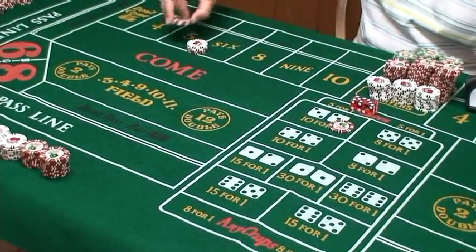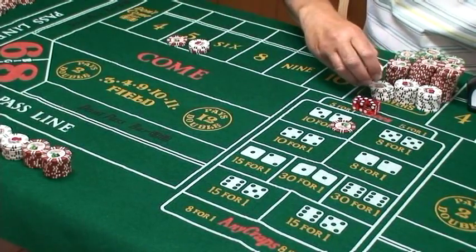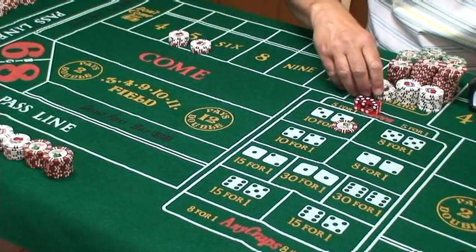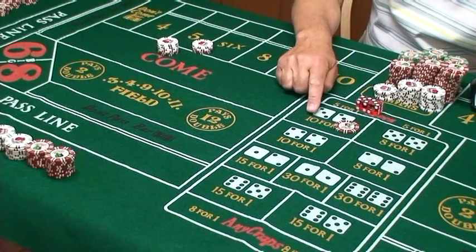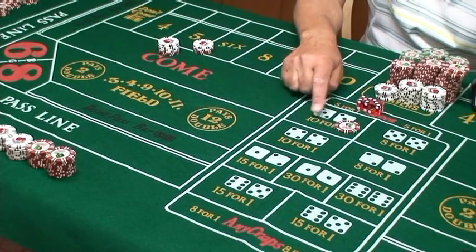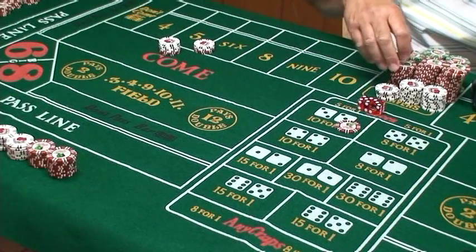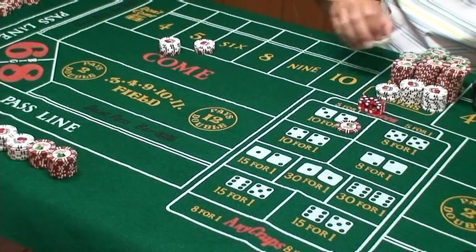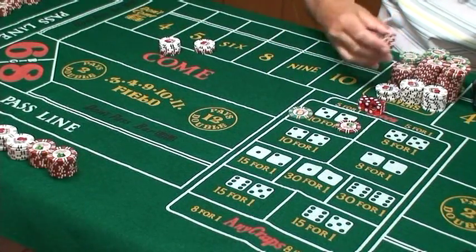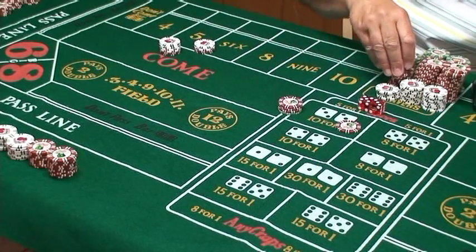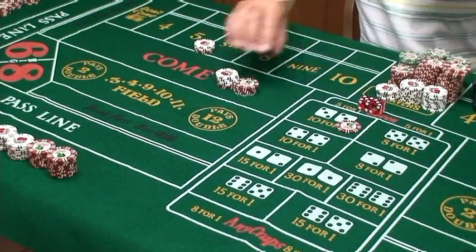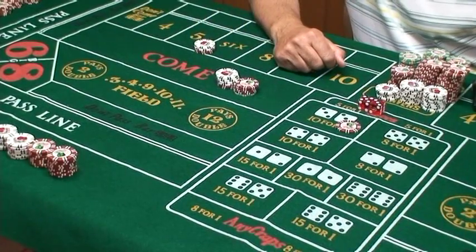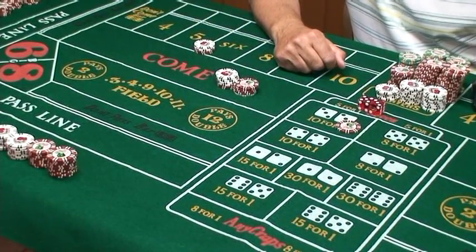In this case, you would win $14 for your $12, a typical bet, but you would also get, remember, 9 times, so 9 times 5 is $45. So you win 14 and 45, you win $59. That's a real plus.